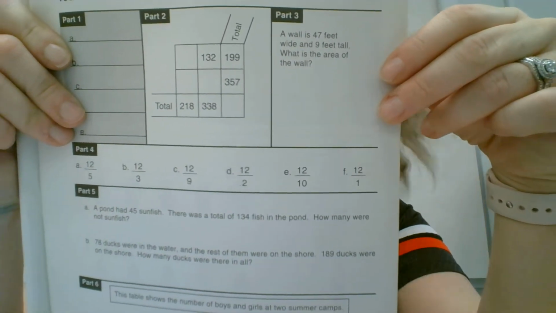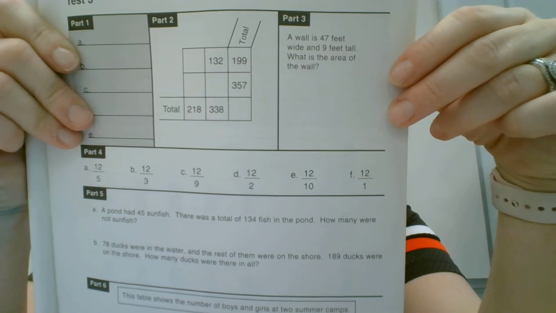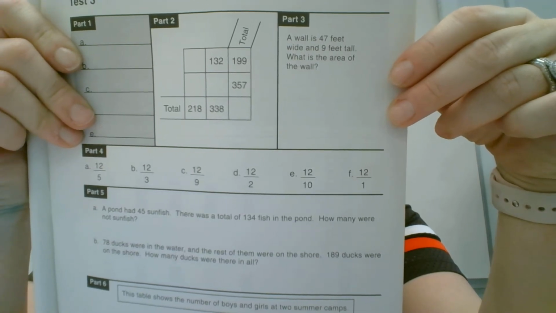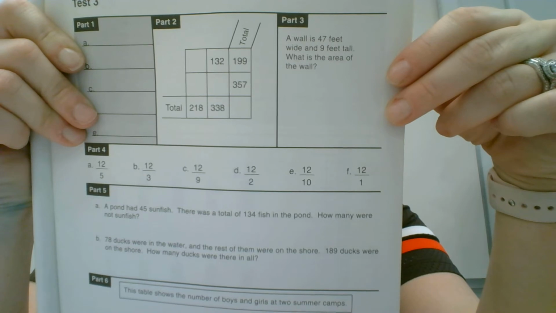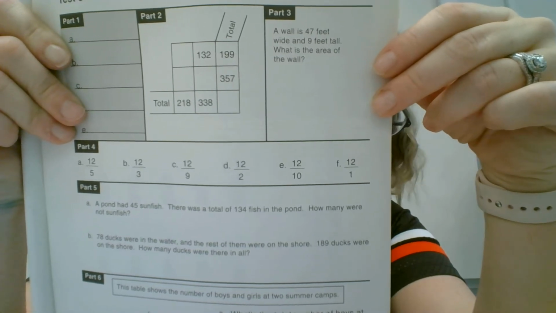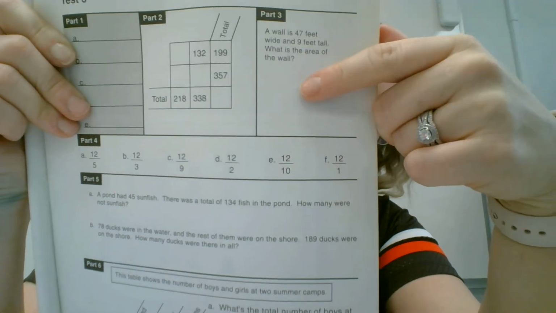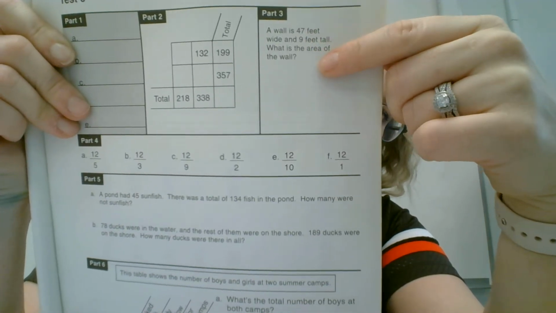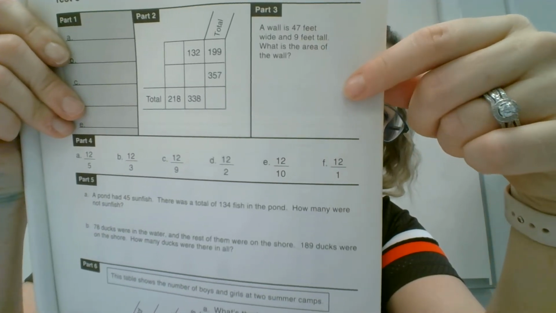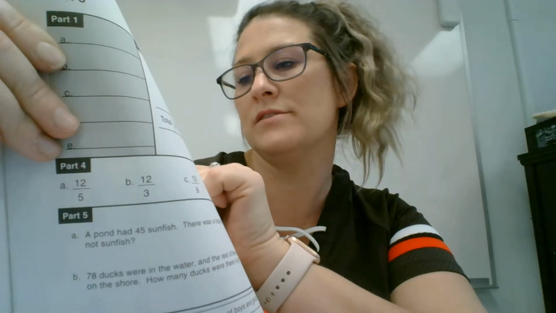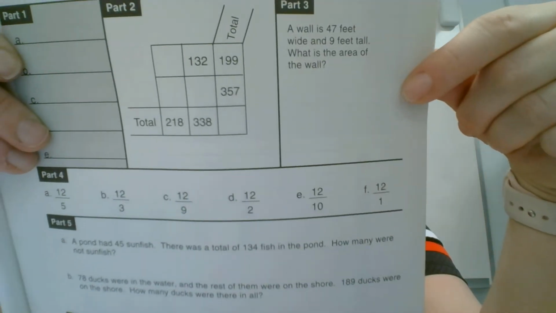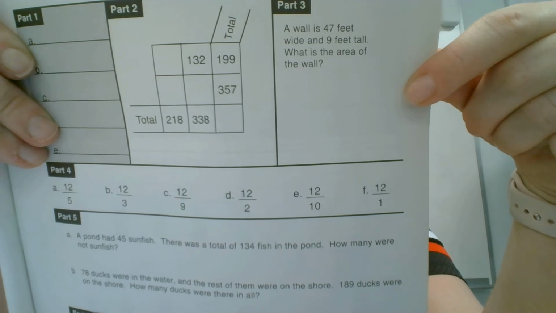Part 3, you are writing a number family. Part 3, you are going to write a number sentence. So go ahead and draw your line and then plug your numbers and your letters in on the line. I don't think there's letters, there's just numbers. And then solve. Don't forget to write your label.